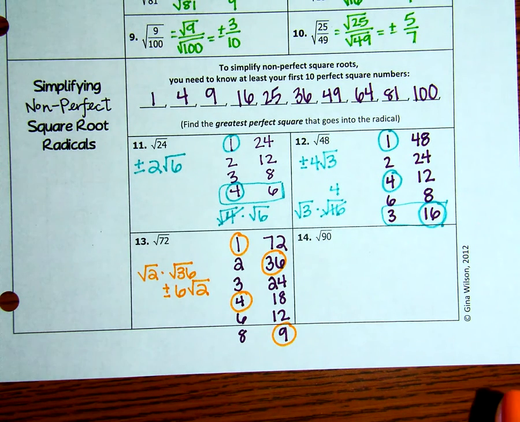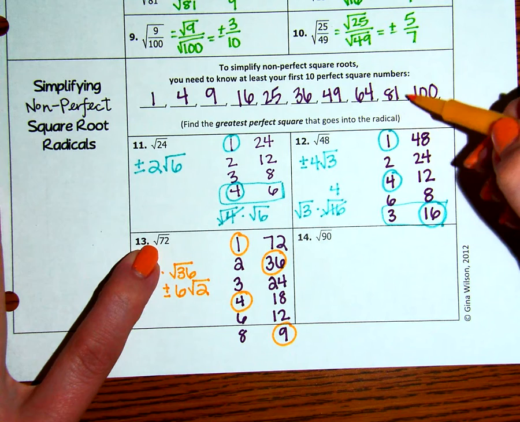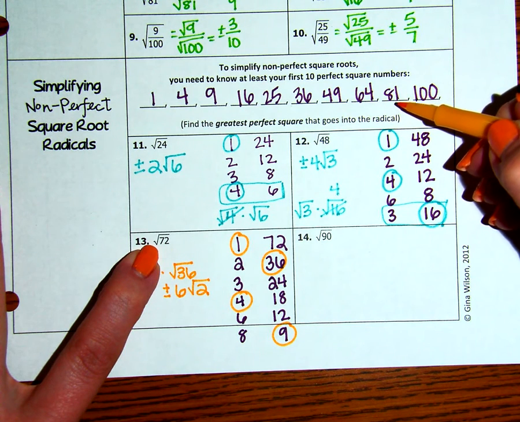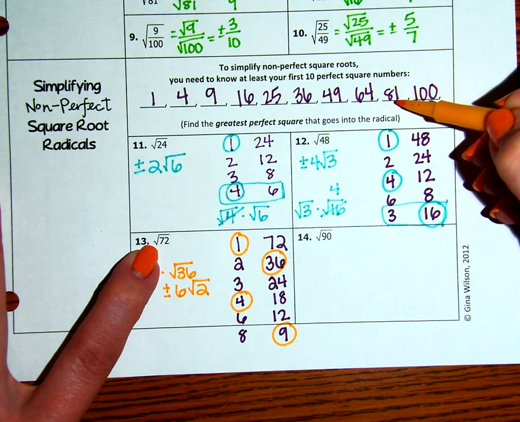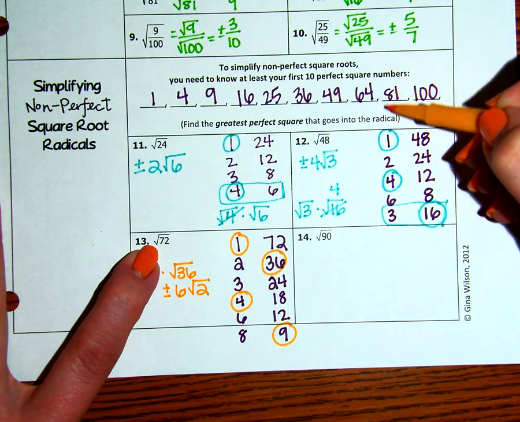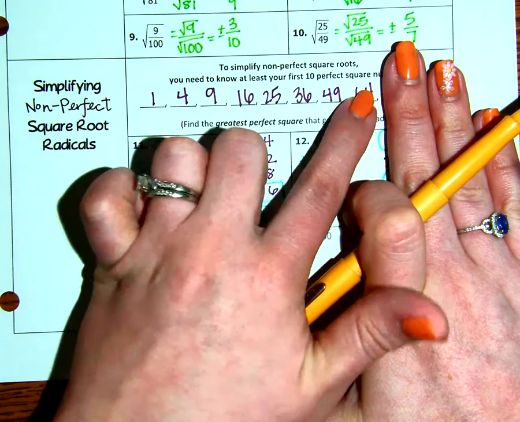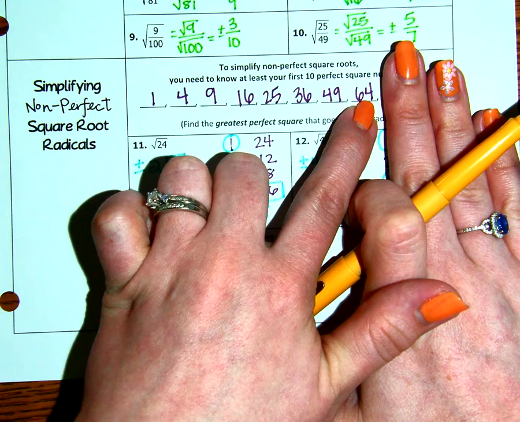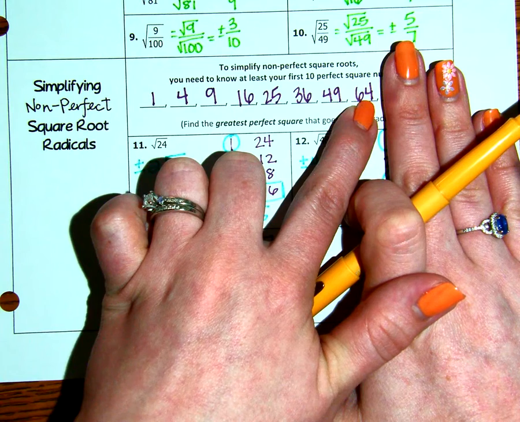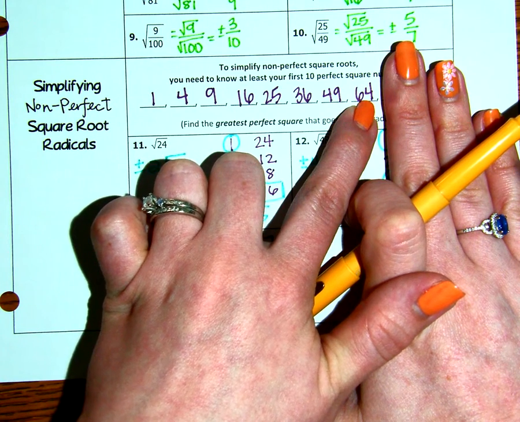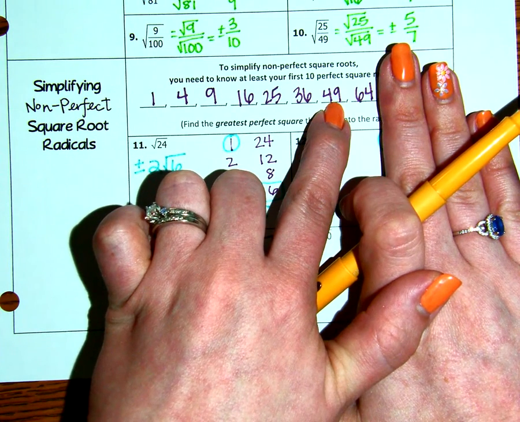Couple hints that I would give you. If I was looking at 72, would 81 be a number I could use? Looking at all of my perfect squares, would 81 be a square that I could use if I was looking for 72? No, because 81 is bigger than that. So I would be looking at all of these. 64, would 64 be a reasonable square root that I would find if I was using 72? No, because what times 64 is going to get you 72? Something really small. What about 49? 49 times 2 wouldn't even get you 72.